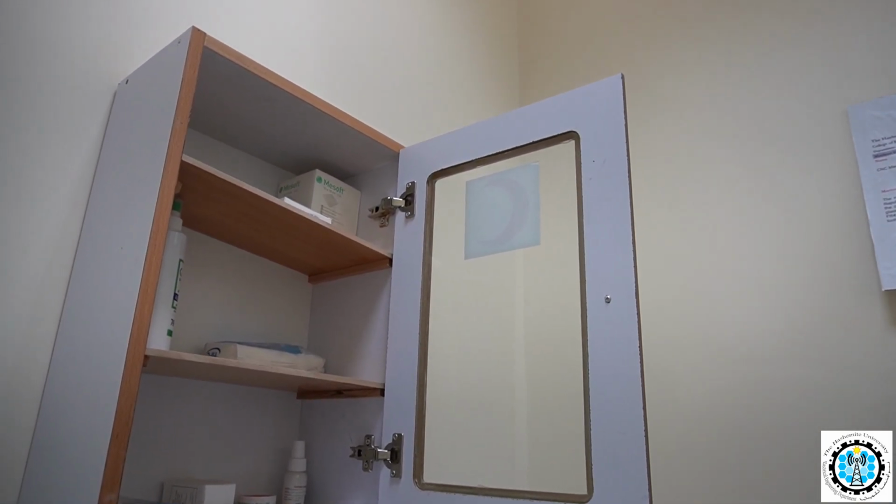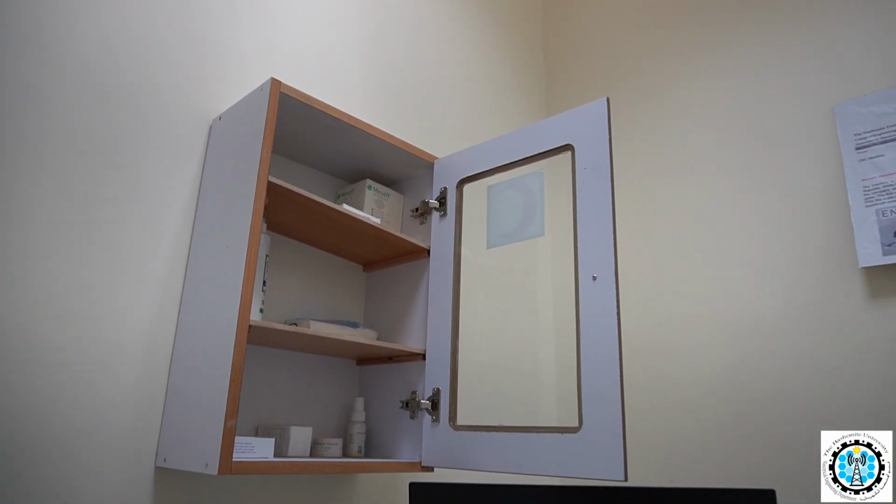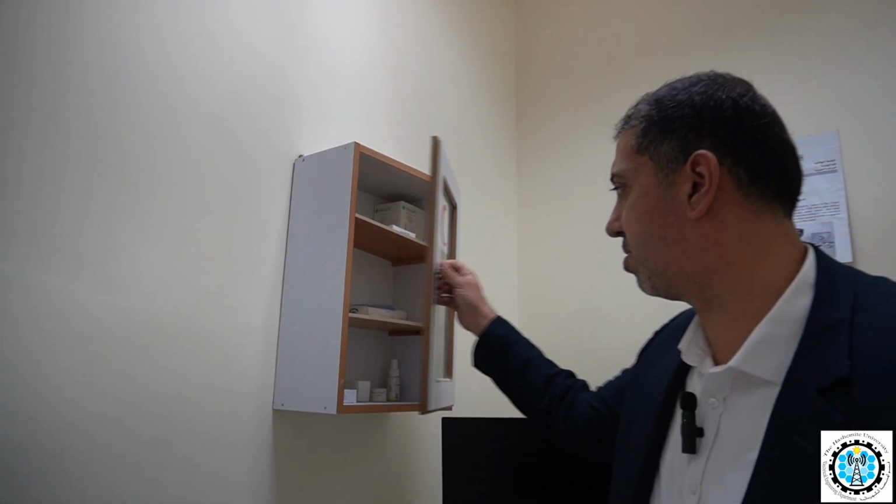However, as a contingency plan, we have everything that we need here. It's well equipped for first aid, and there are numbers for the health center distributed in the corridors of the building in case more professional health services are needed for the students or the staff.